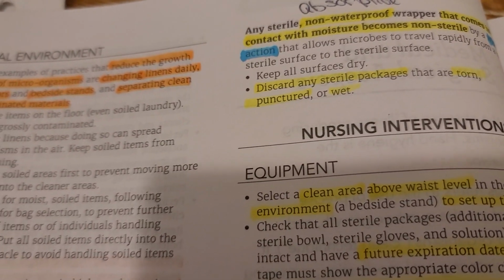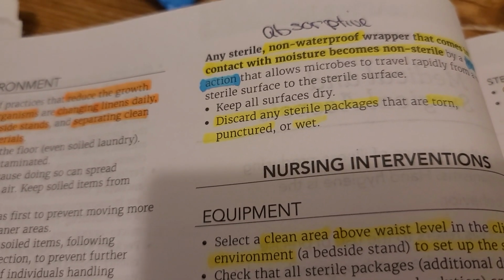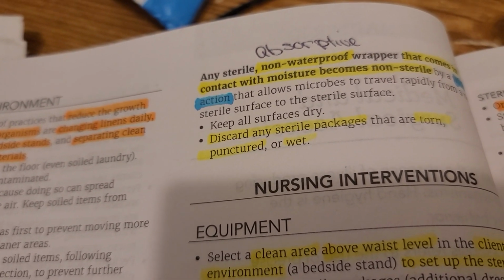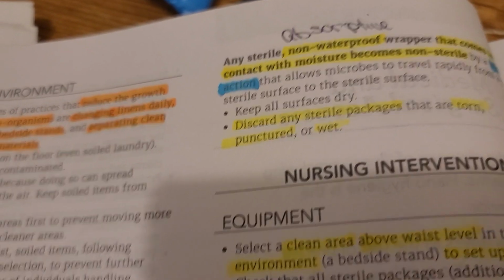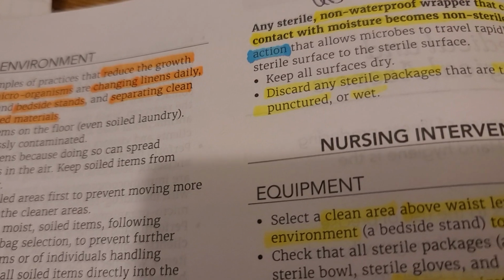This is what I don't like. Sometimes I'll be like, what? When they be using words like this. Any sterile, non-waterproof wrapper. I'm like, non-waterproof? What is that? Come on, man.